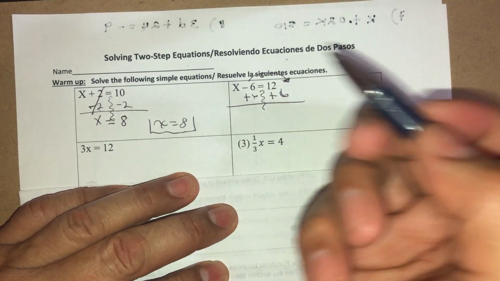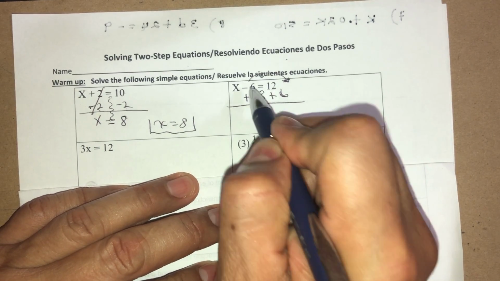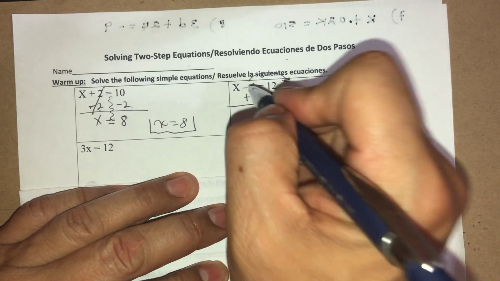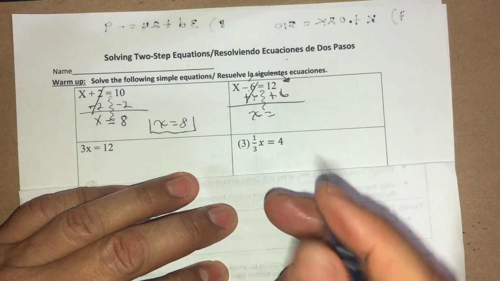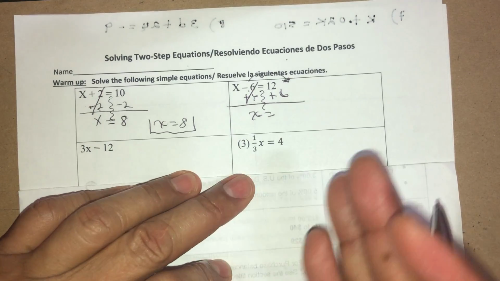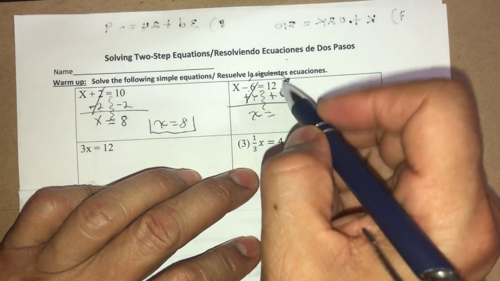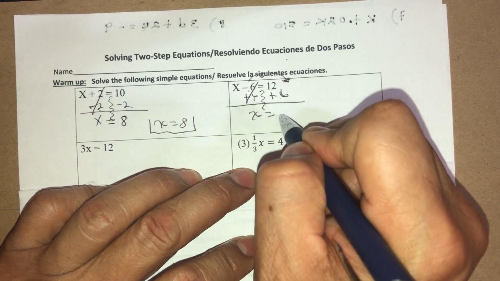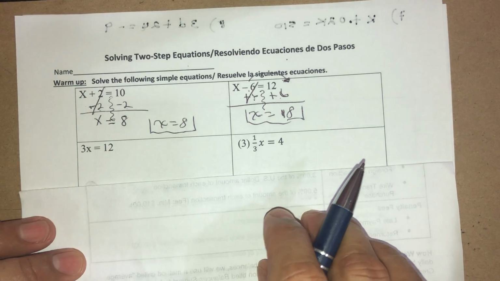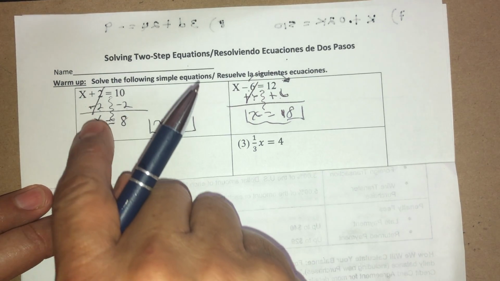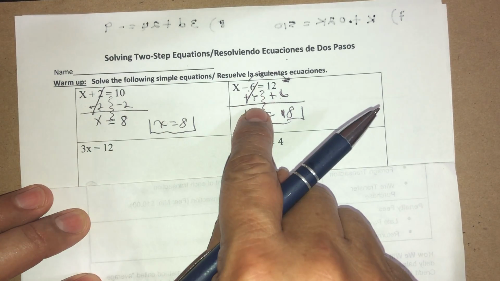If you have $6 and you spend $6, how much money do you have left? 0. So the idea is to eliminate the number next to the variable, or on the same side of the variable. And I do the same thing here. 12 plus 6 is 18. So that's my answer. Now remember, we used subtraction, and we used addition.